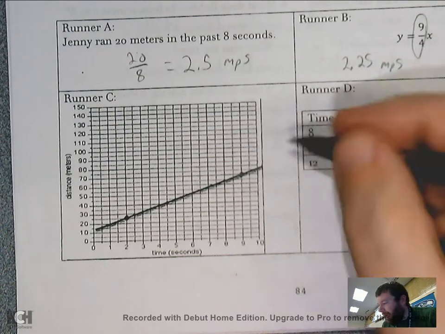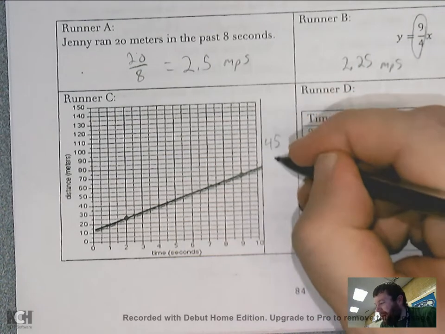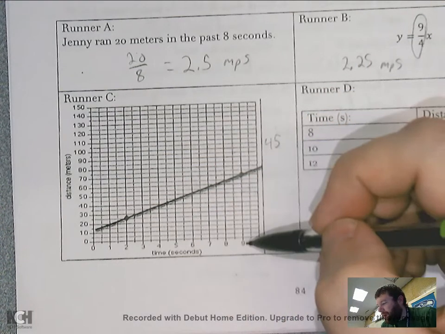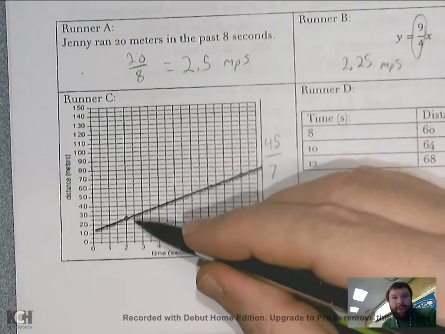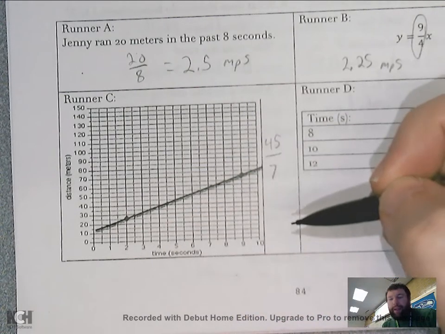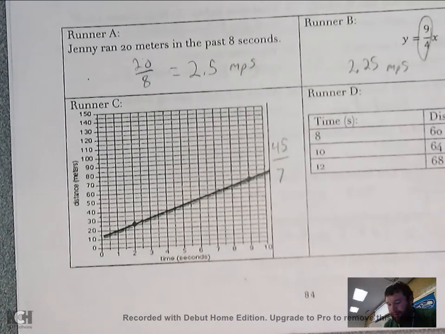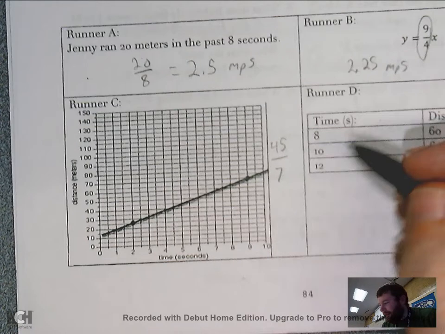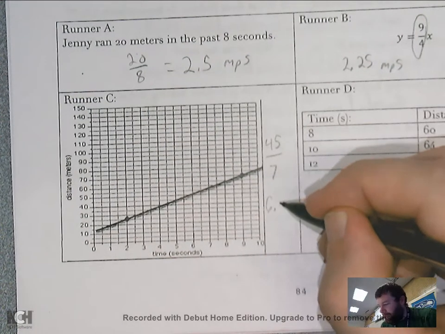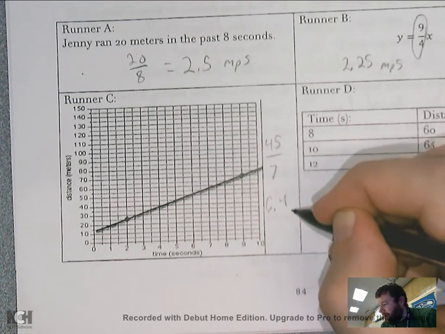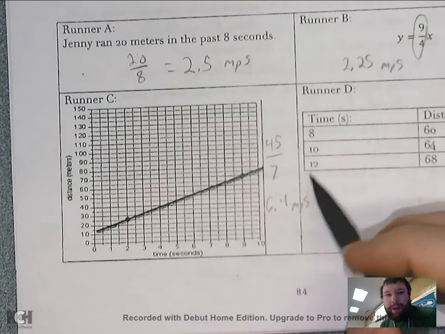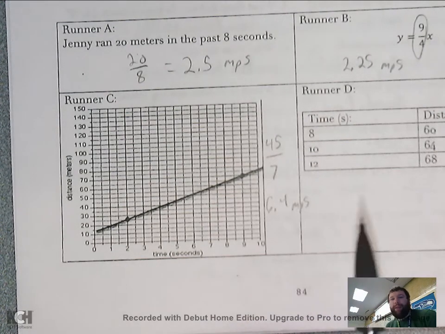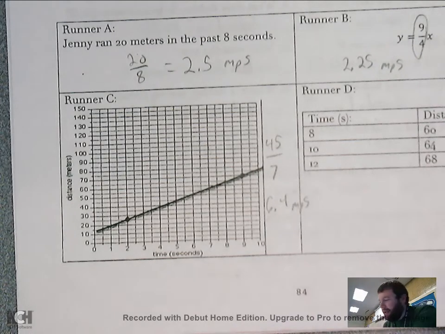So he went 45 meters, and 9 minus 2 would be 7 seconds between the 2 dots that are given. So now I'm going to figure what that is as a unit rate, and that's 6.4 meters per second. So that one's much quicker than these two up here, right? So 6.4 meters per second.